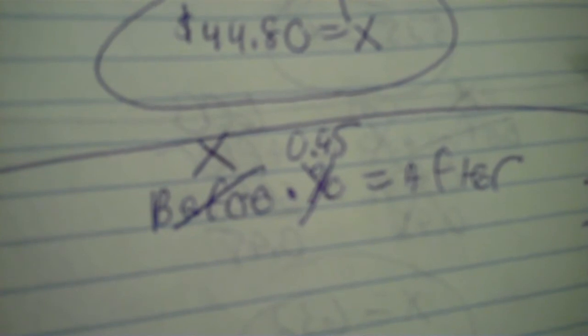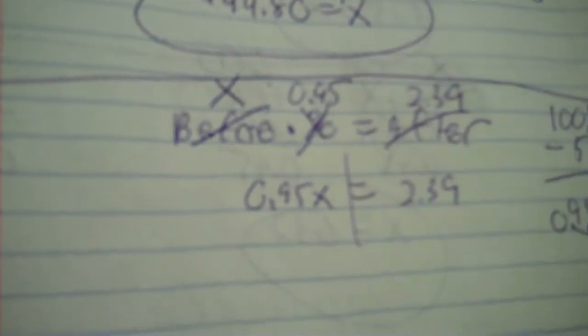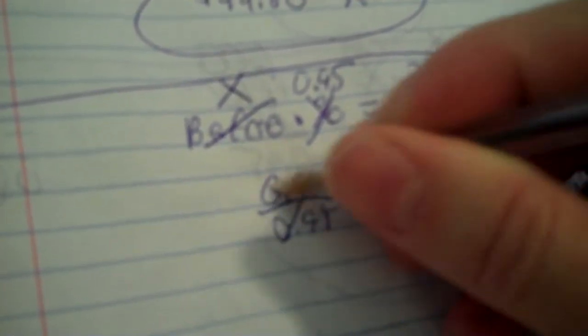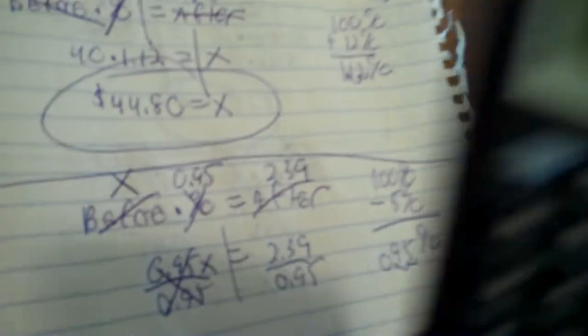Okay. Then after you have the 2.39. So on this side we have 2.39. This side we write the expression 0.95 with X attached to it, and now we have to solve for X by dividing this time. Get the X by itself. The opposite of times is to divide. So 2.39 divided by 0.95. Remember, you're talking dollars, so 2.51.